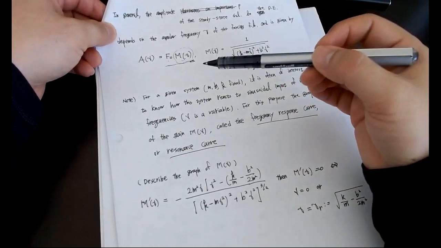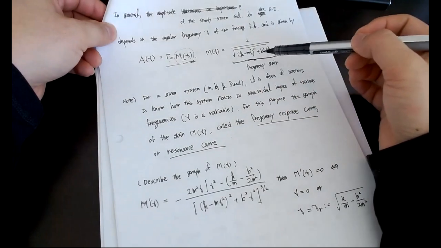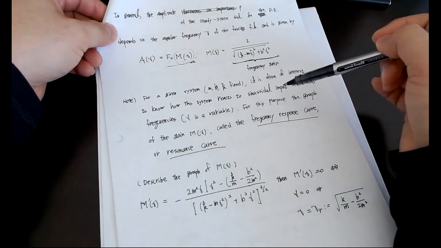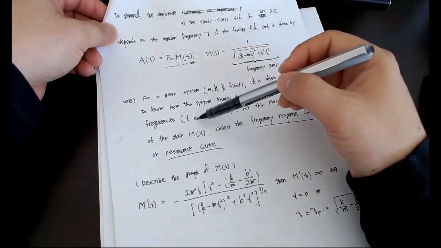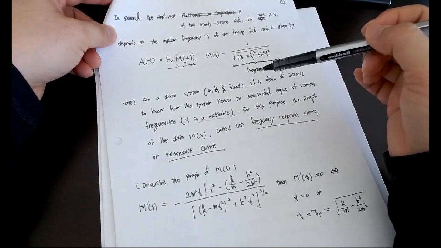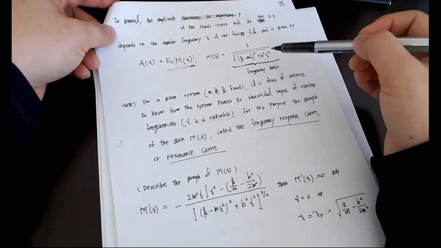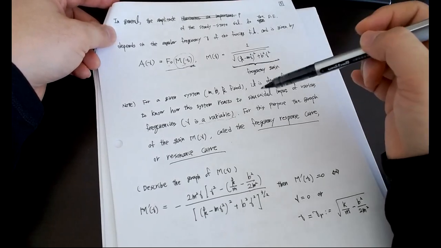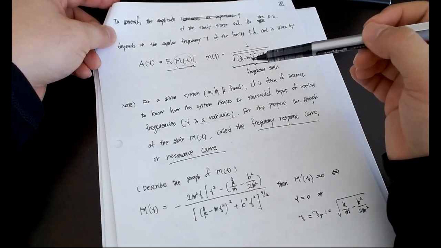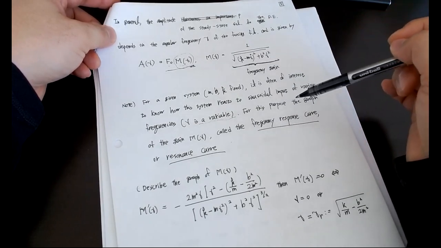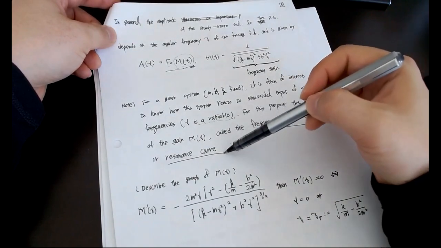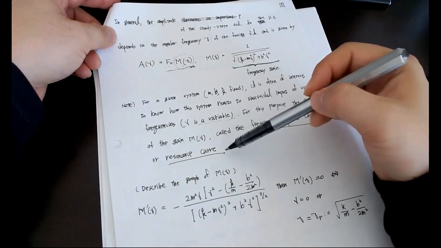Look at this note: for a given system, it is often of interest to know how the system reacts to sinusoidal input of various frequencies. Gamma is a variable. We want to figure out how gamma affects the sinusoidal behavior of the solution. This is the second objective. For this purpose, the graph of the gain M gamma is called the frequency response curve, or resonance curve.